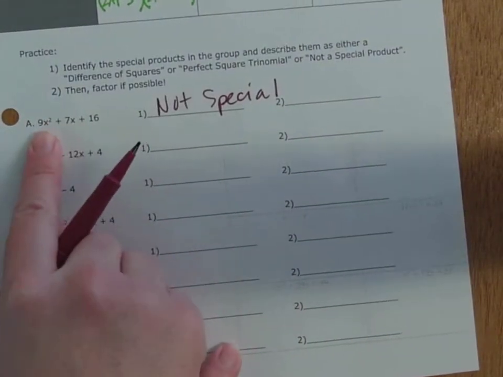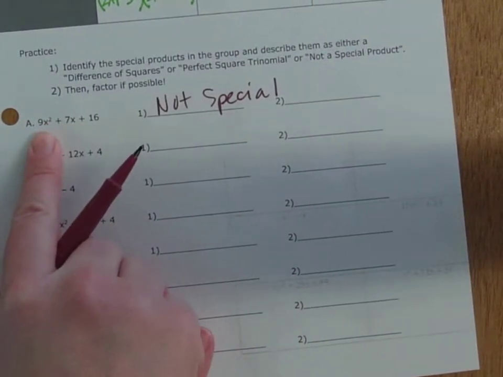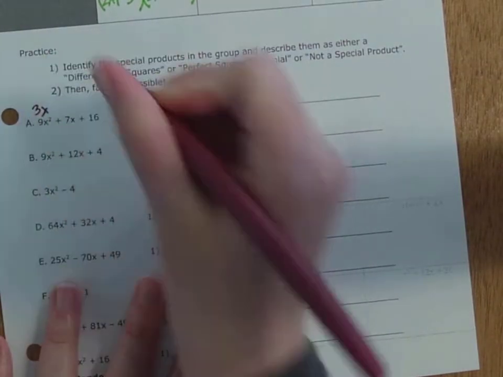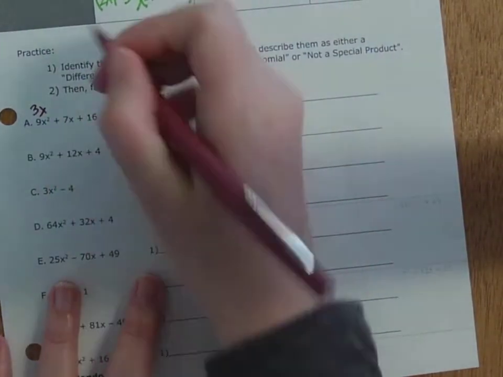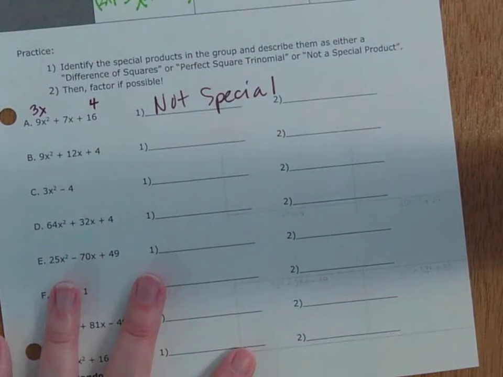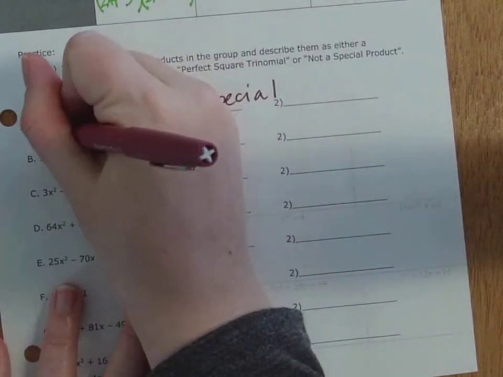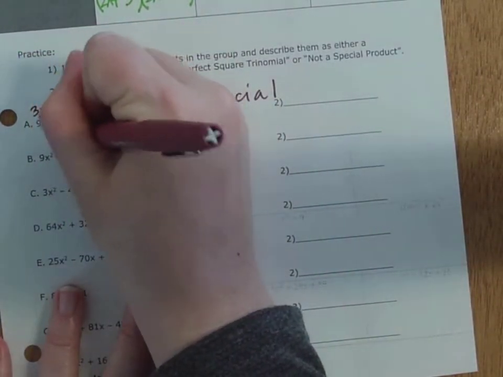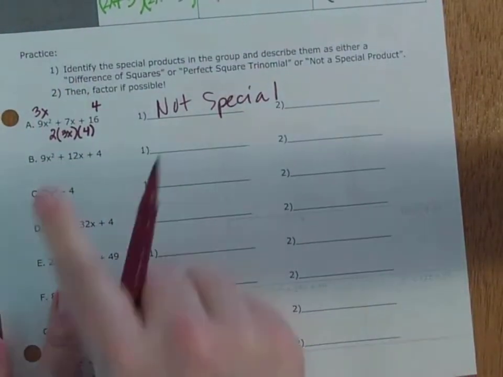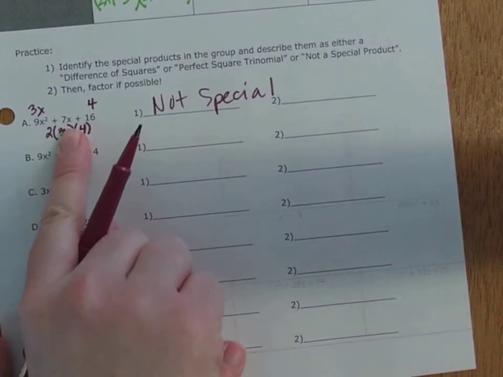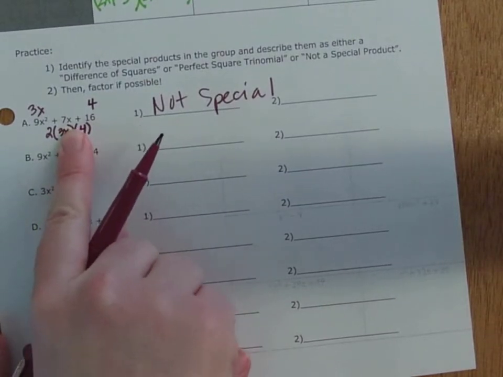Can I take the square root of 9x squared? What is it? 3x. Can I take the square root of 16? So why is that not a perfect square trinomial, Zoe? Because 7 is prime, and we know that this would have to be 2 times 3x times 4. So we should get 24x. If this was 24x, then this would be special, but it's not.